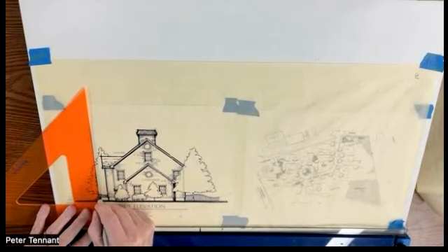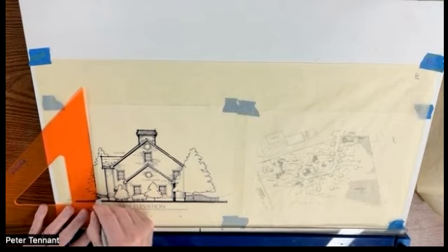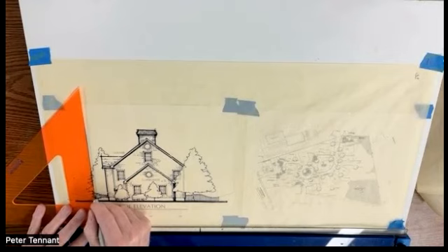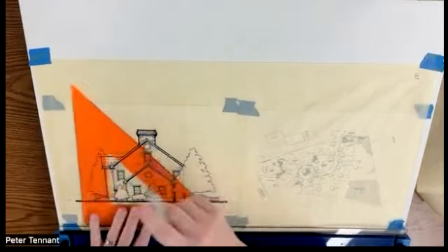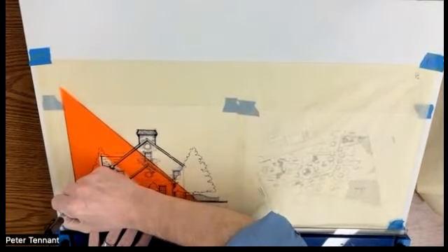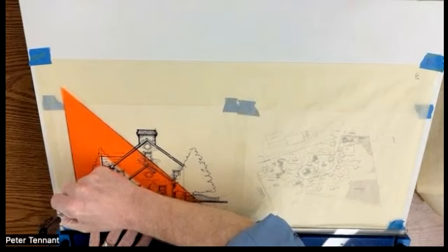It also tends to wail on the tree trunks, but that's okay. It's a backhanded line because I ran out of triangle.